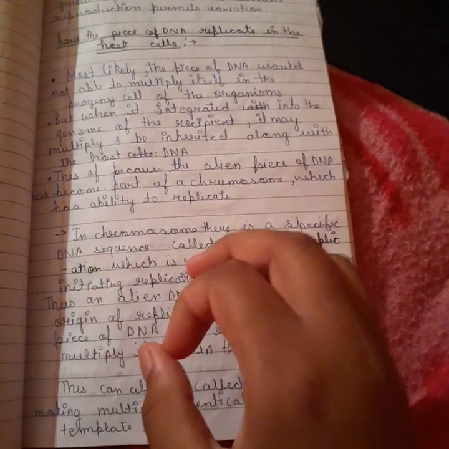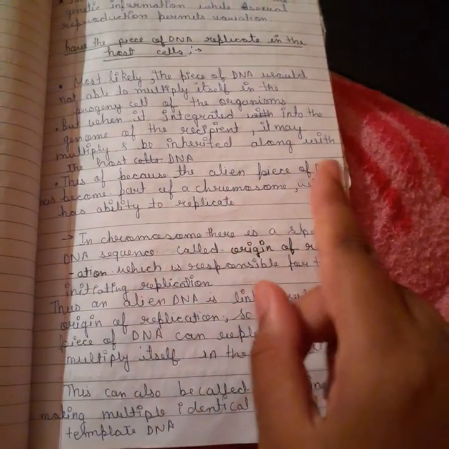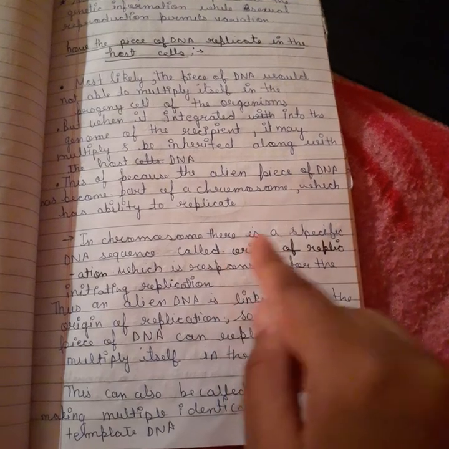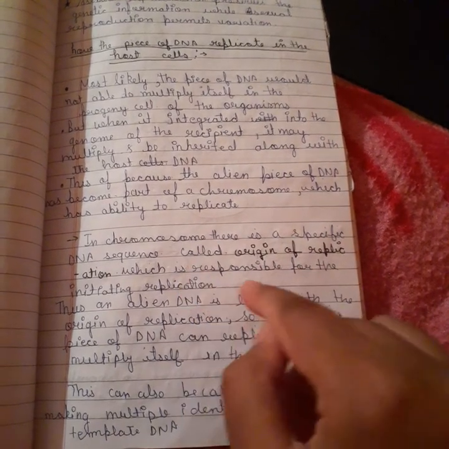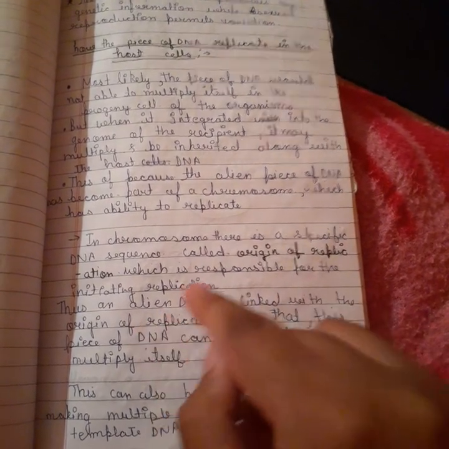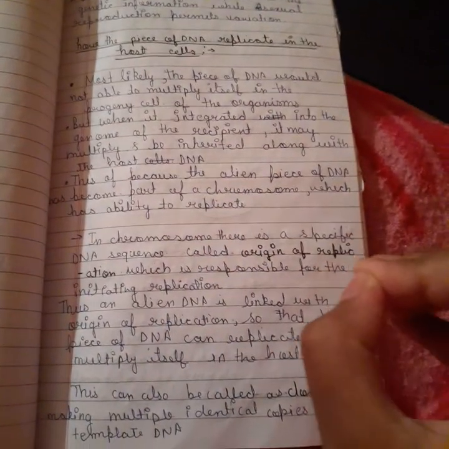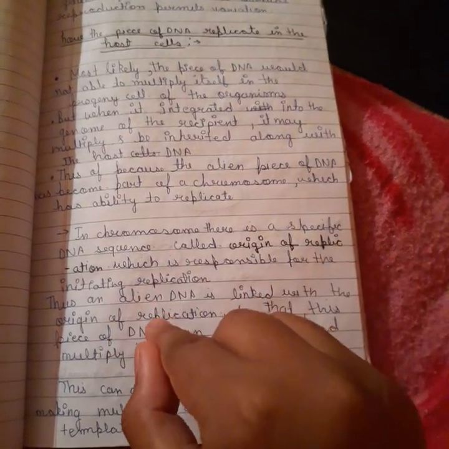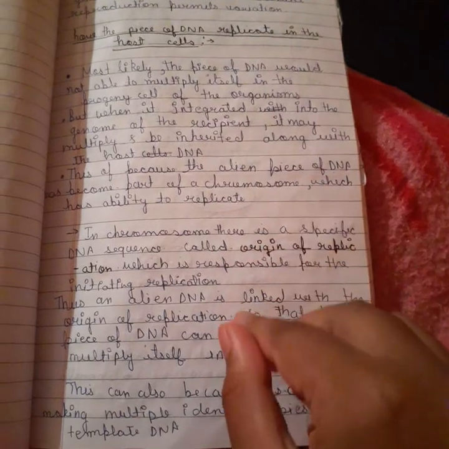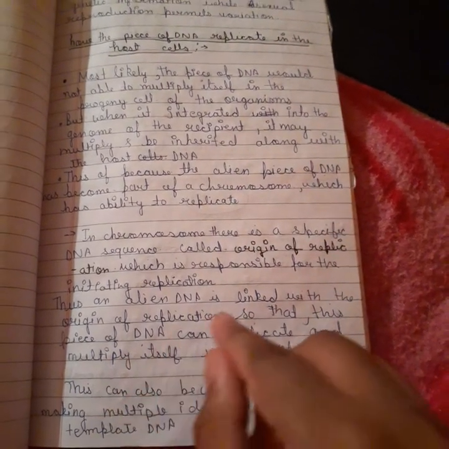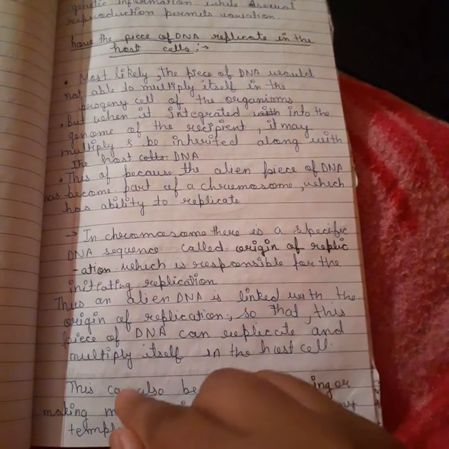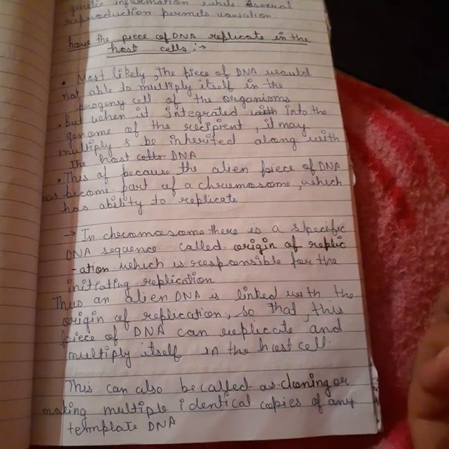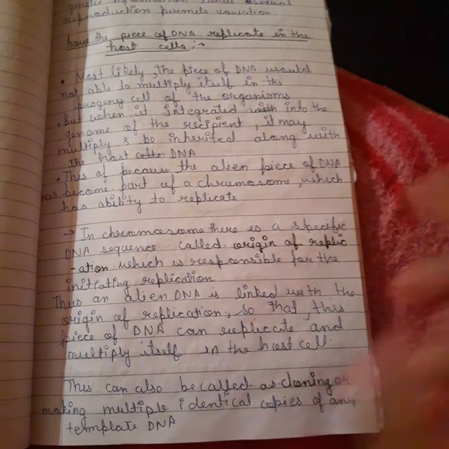In chromosomes there is a specific DNA sequence known as the origin of replication, which is responsible for initiating the replication. Now, this alien DNA or foreign DNA is linked with the origin of replication, so that this piece of DNA can replicate and multiply itself in the host cell.